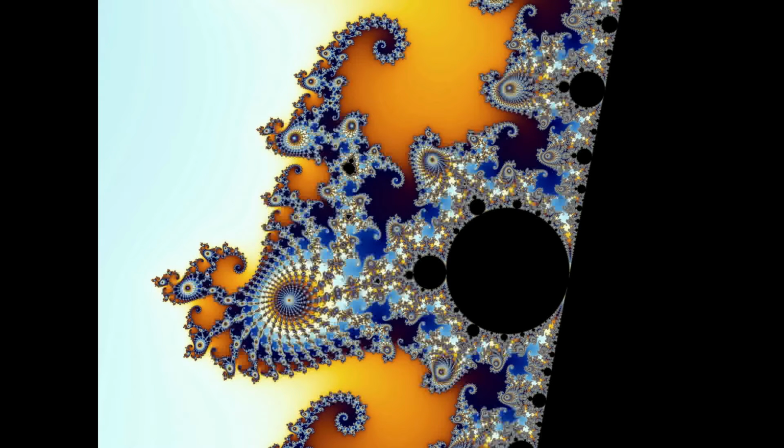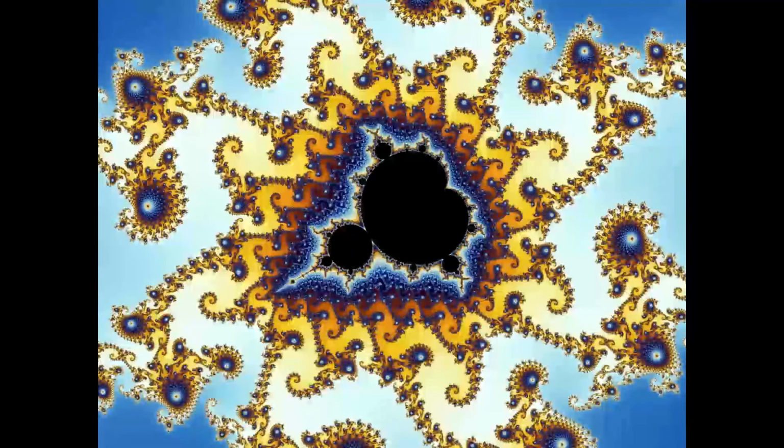Right now, we are approaching the Seahorse Valley. And if you look at it in detail, you can see that it's just another Mandelbrot set, called the Mandelbrot bug or Mandelbrot lake. And it's surrounded by all these seahorse-like shapes. And speaking of which, a seahorse is actually just another fractal.